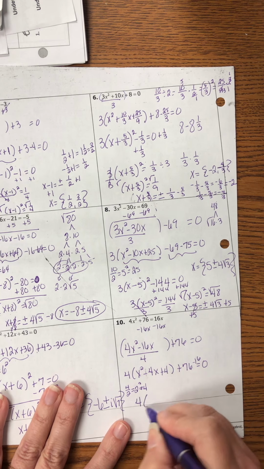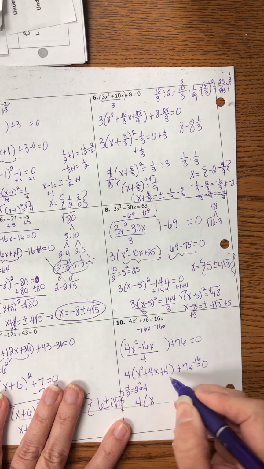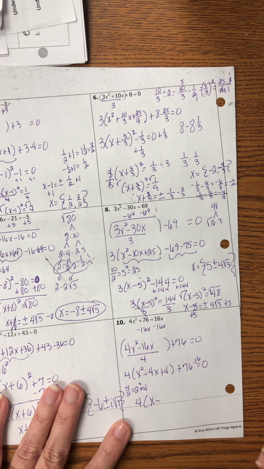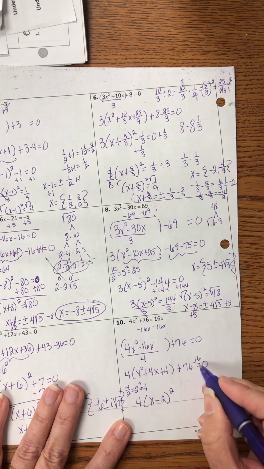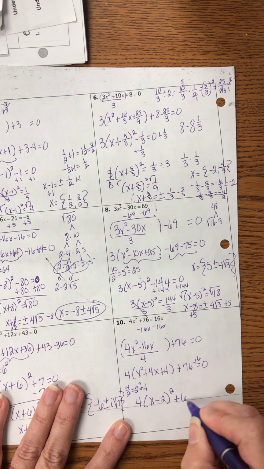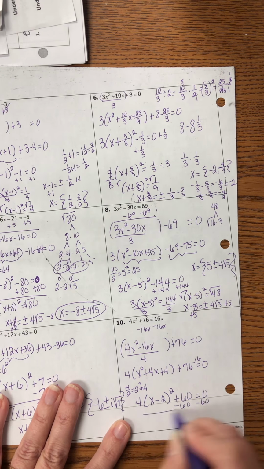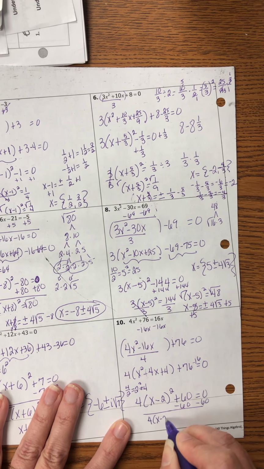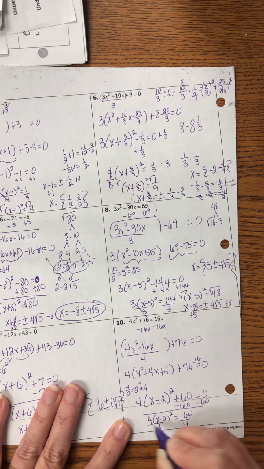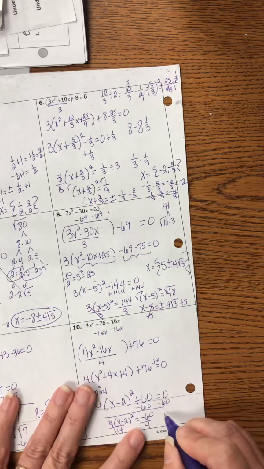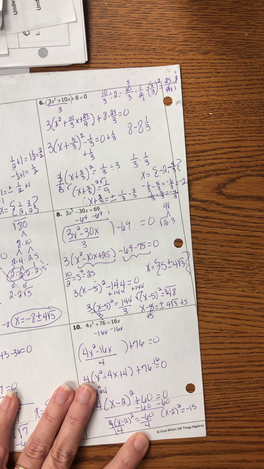Bring down your GCF. The square root of x squared is x. If you have minus in the middle of the trinomial, you'll have minus in the middle of the factored binomial, and the square root of 4 is 2. 76 minus 16 is a positive 60. Now subtract 60 from both sides to get 4 times x minus 2 squared equals negative 60. Divide both sides by 4, and you'll get x minus 2 squared is negative 15.